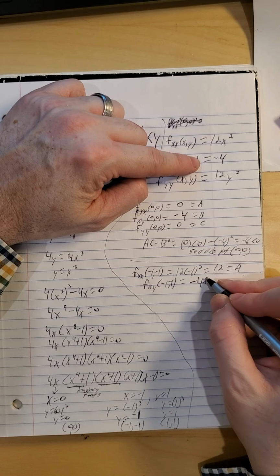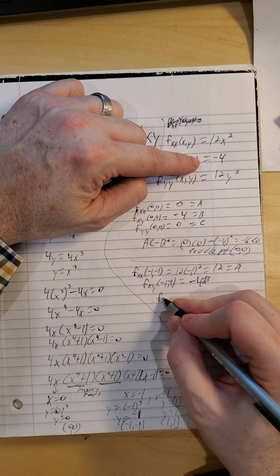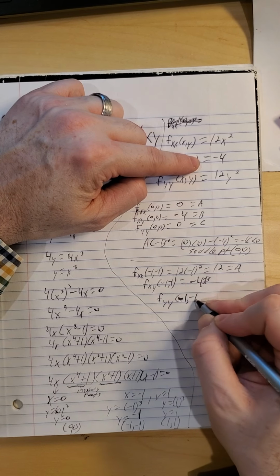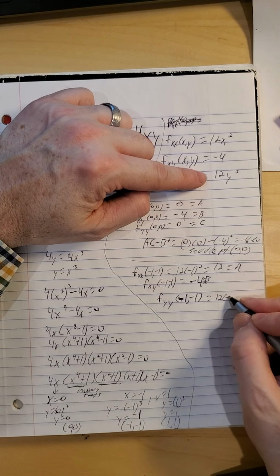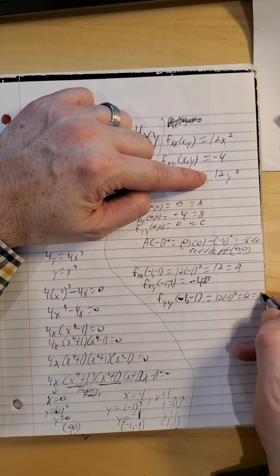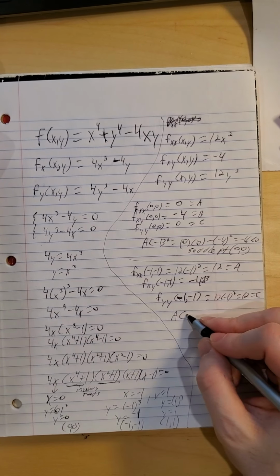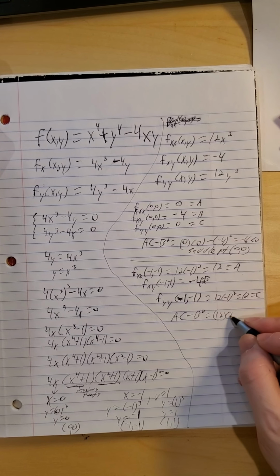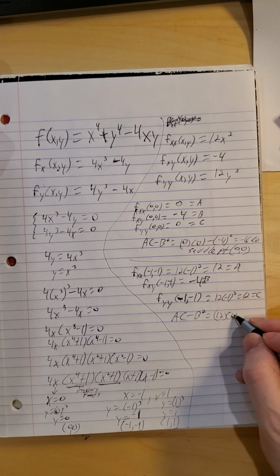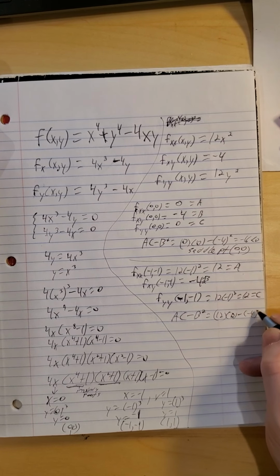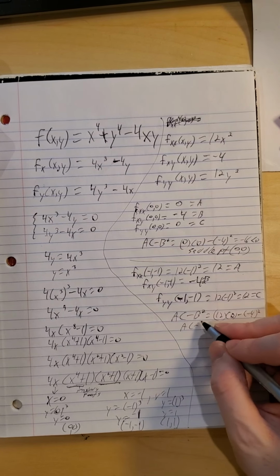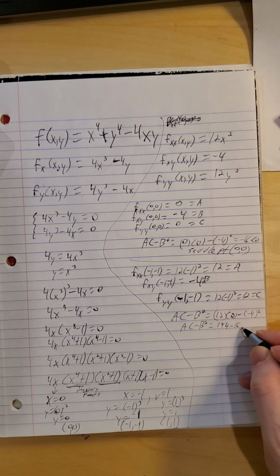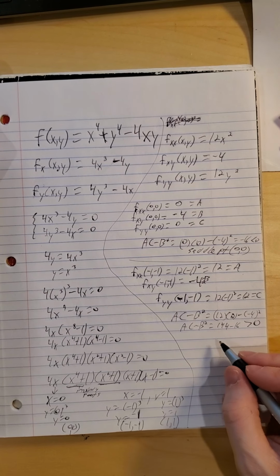That's our B. And the y twice at -1, -1, 12 times -1 squared is 12. That's our C. So AC minus B squared this time is 12 by 12 minus -4 squared. So AC minus B squared, 144 minus 16 is definitely greater than 0.